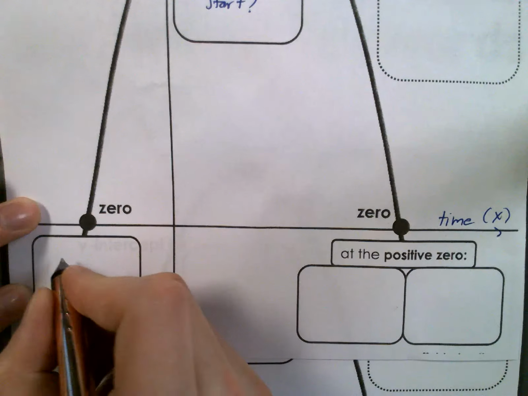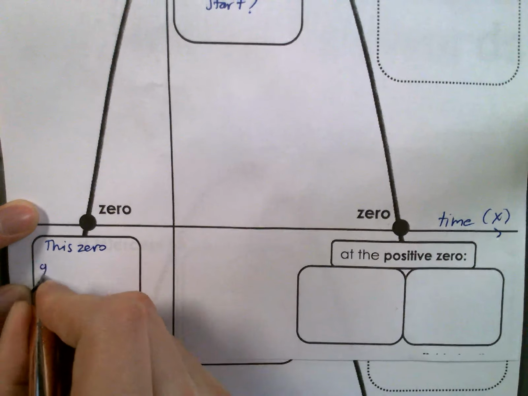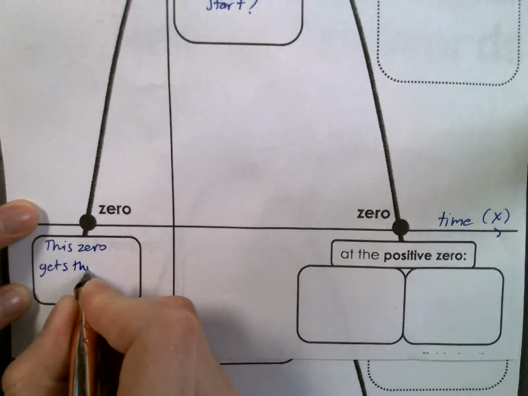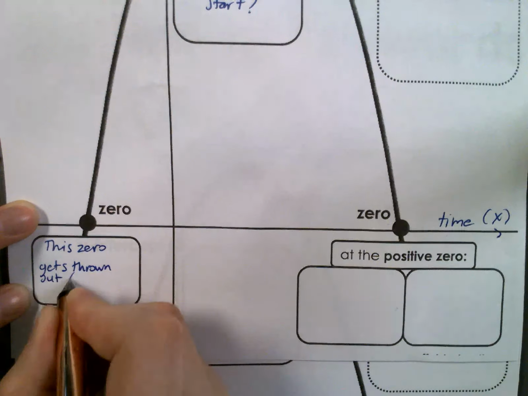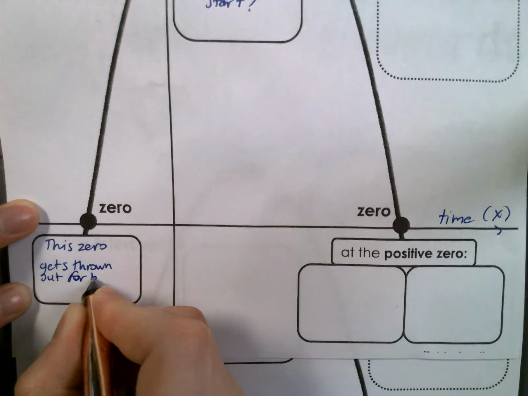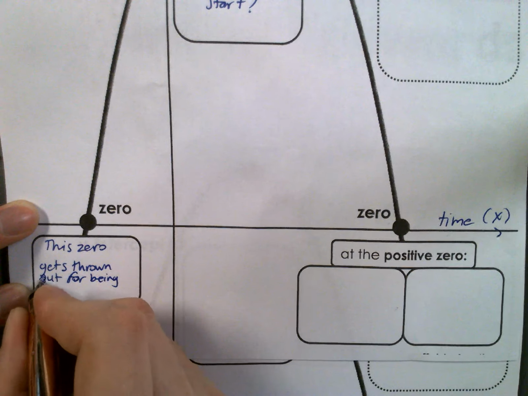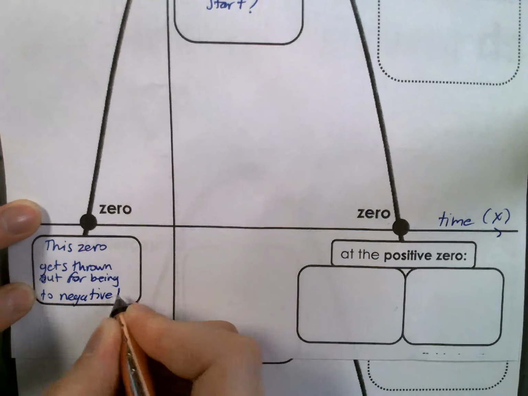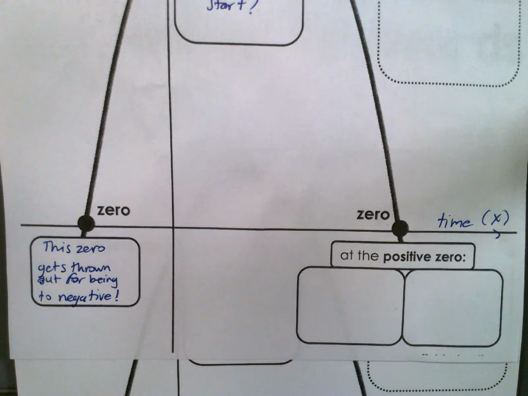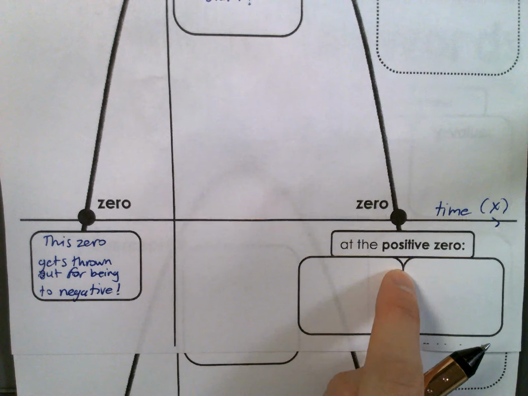No, you cannot. So this zero gets thrown out for being too negative. We don't care about the left side. Get rid of it. Poof, gone. We only care about the stopping point when it comes to zeros on the x-axis.